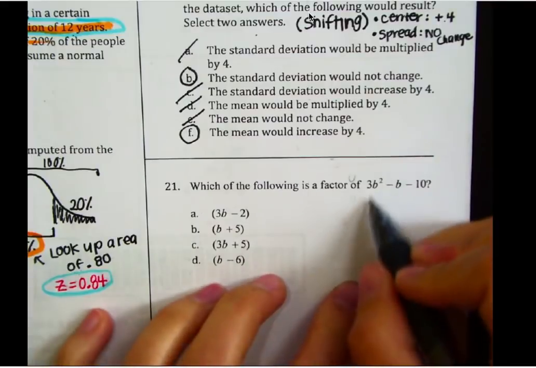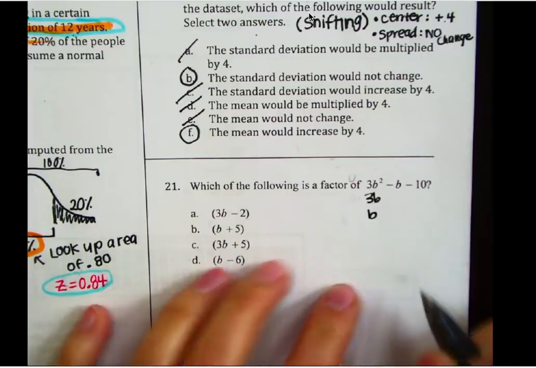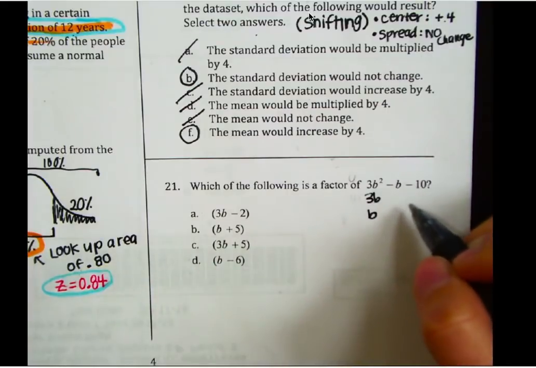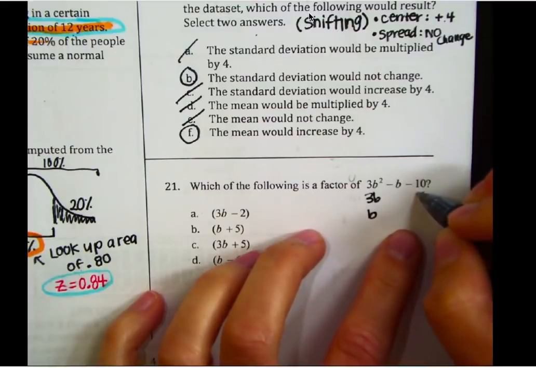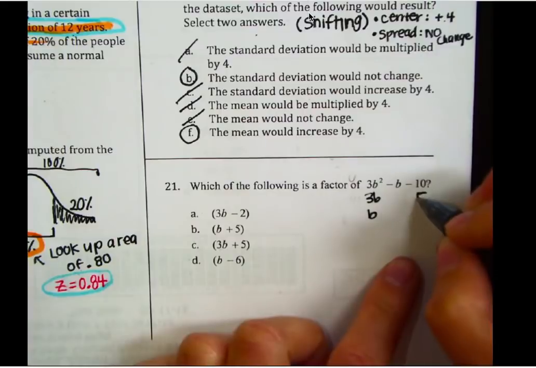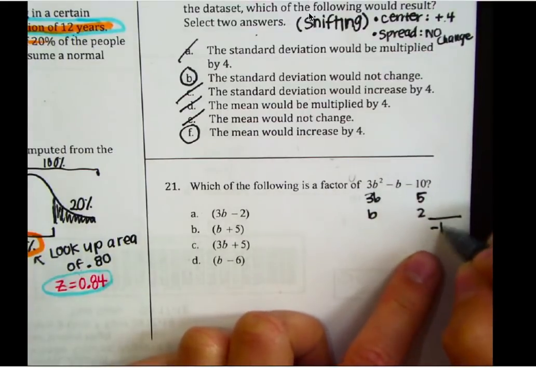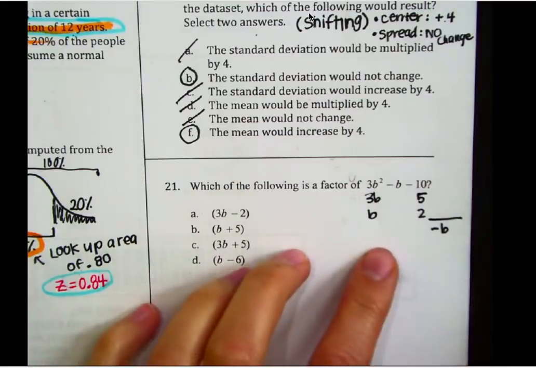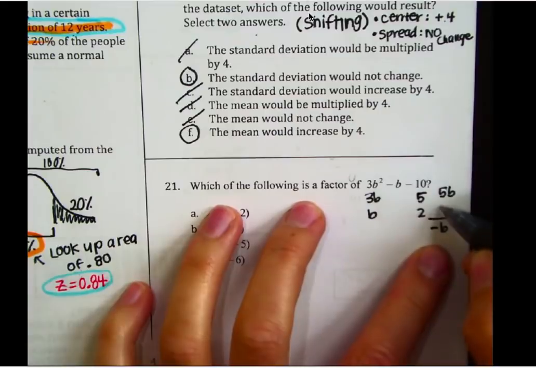First term, what two things multiply to give us 3b squared? It'll be 3b and b. And two numbers that multiply to give us 10. We will try 5 and 2. And it needs to add up to a negative b. Remember the middle term. So when I multiply diagonally, I get 5b and 6b.